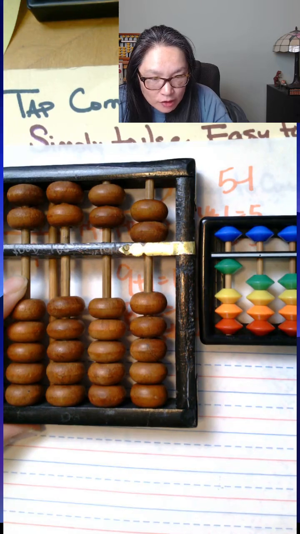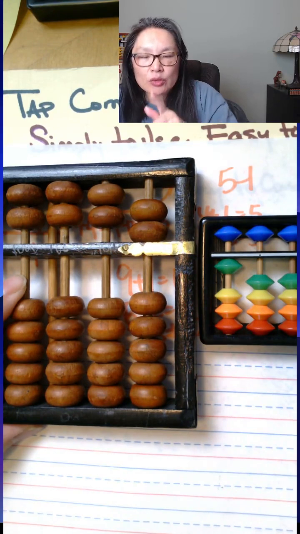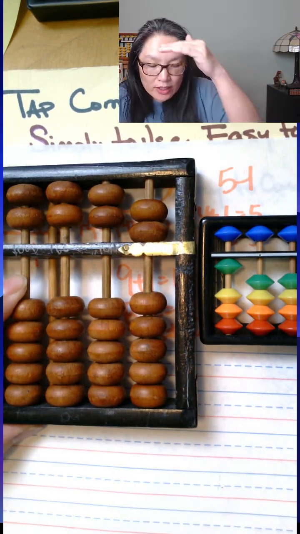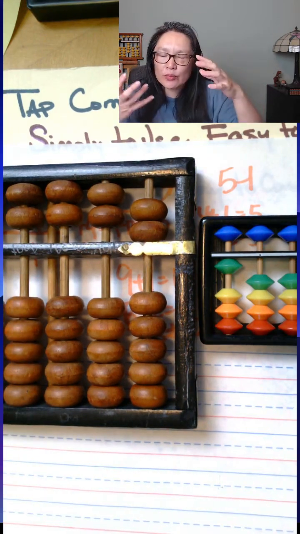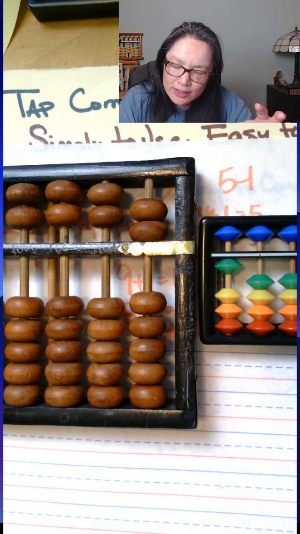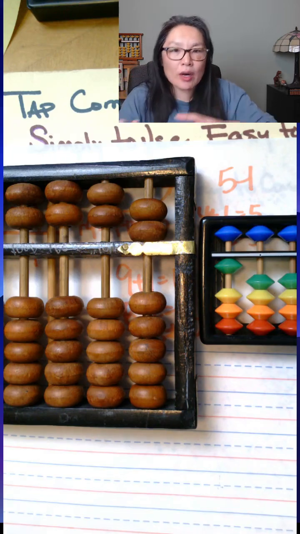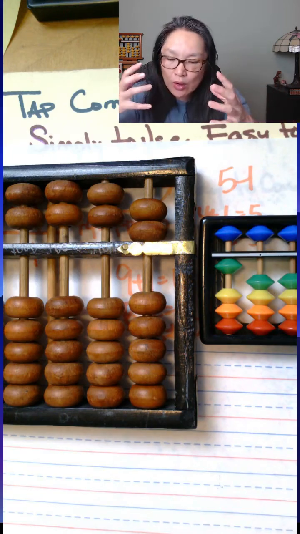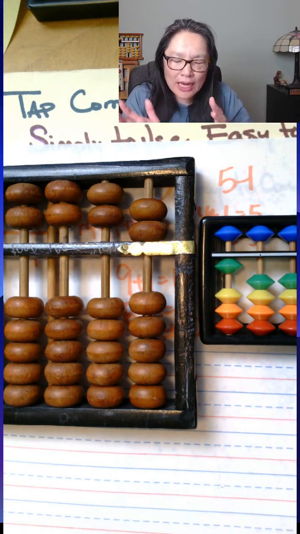Can you solve algebra with this? No, you cannot solve algebra with this. This is the stepping stone to algebra. So we learned our formulas, we learned the framework, and we substituted and we isolated the variables. Those are the beginning parts of algebra. So abacus lays the groundwork of what algebra can do.